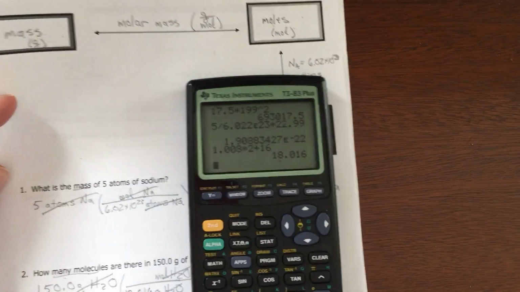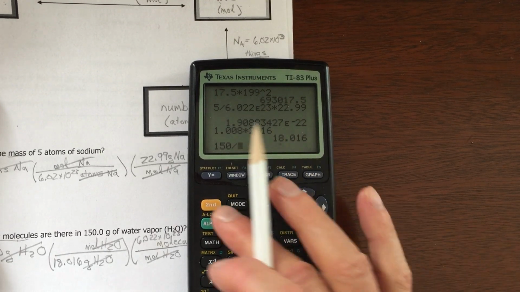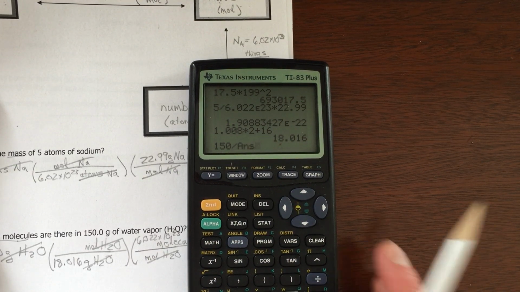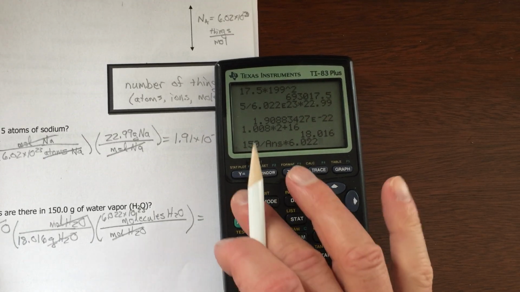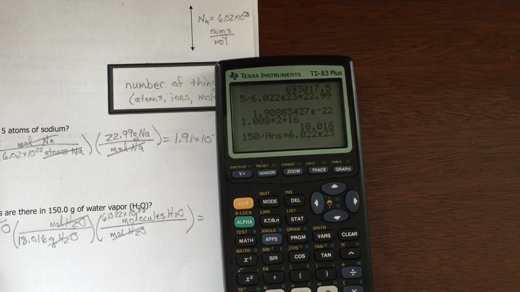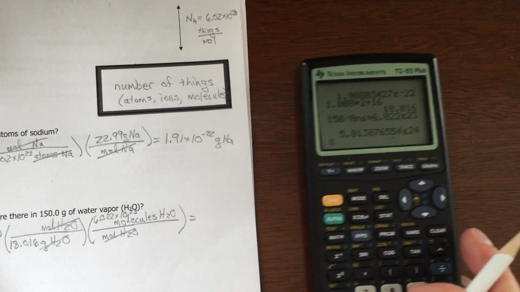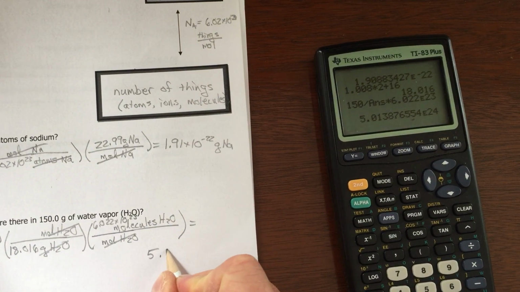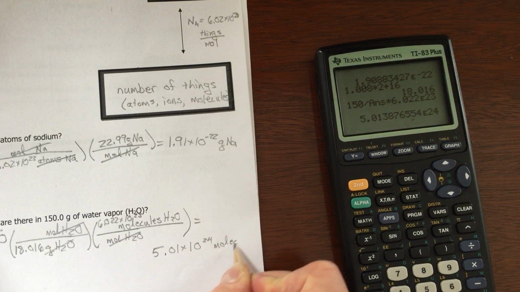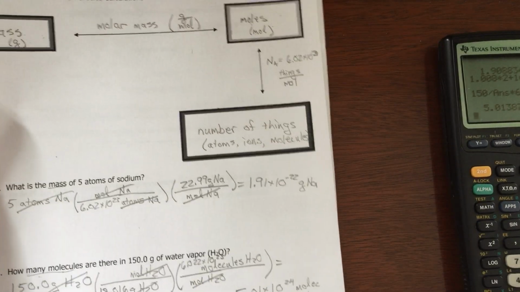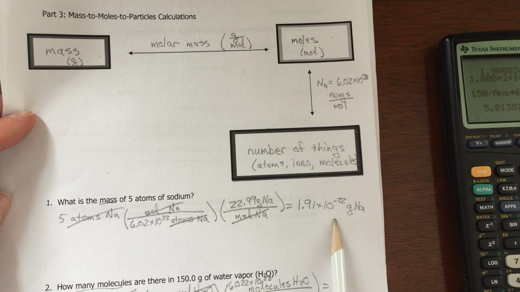So I've got 150 divided by what I had before, so I'll just put in second answer, and then times Avogadro's number, so times 6.022 EE23, and I get 5.01 times 10 to the 24th. That's molecules H2O.